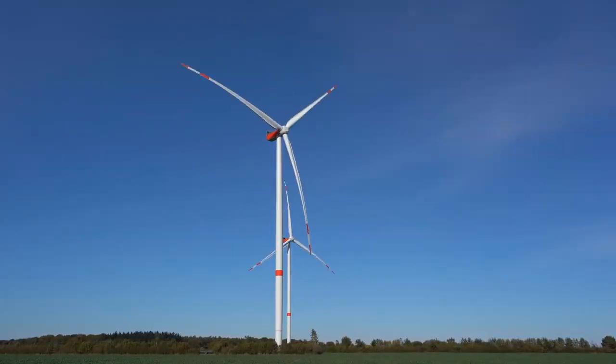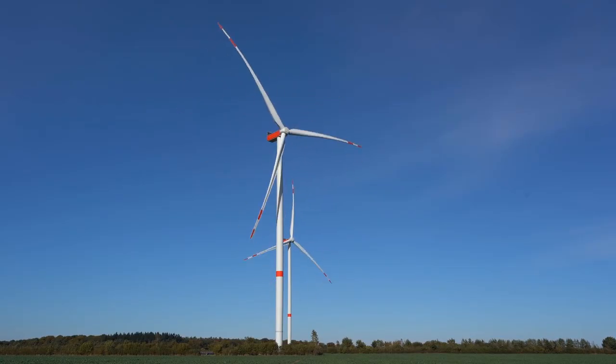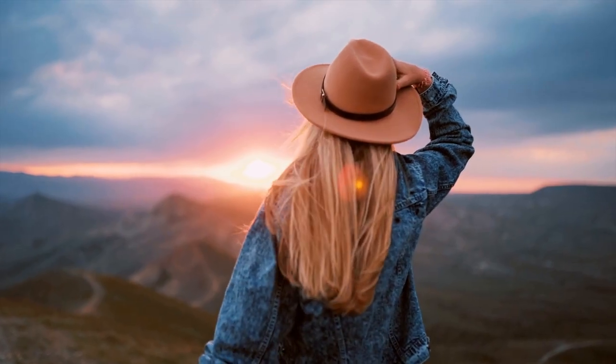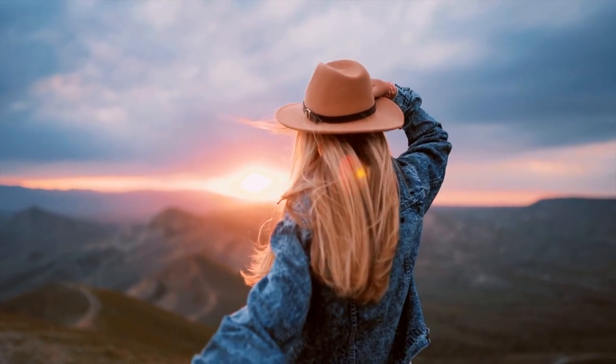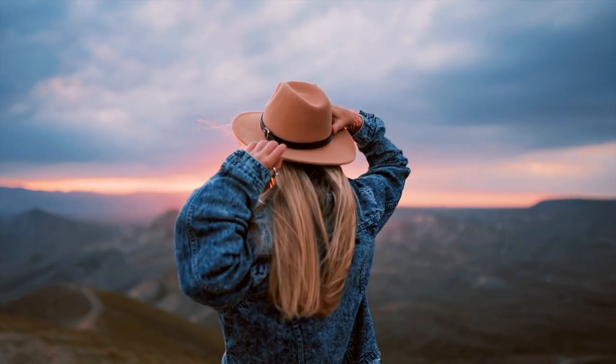At its core, aerodynamics is about pressure. Air flowing faster creates lower pressure, while slower air creates higher pressure. Think of an airplane wing. Its curved shape forces air to travel faster over the top, reducing pressure and creating lift, pushing the plane upwards. Bernoulli's principle explains this beautifully.